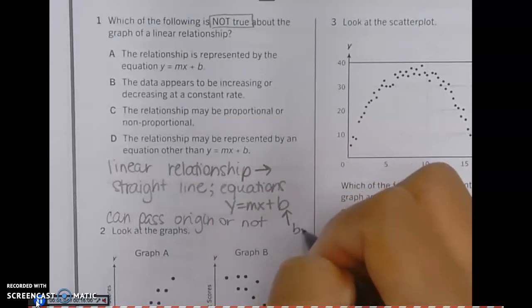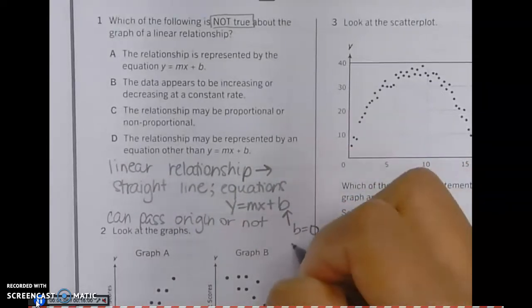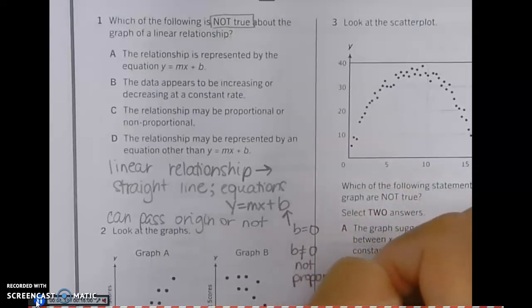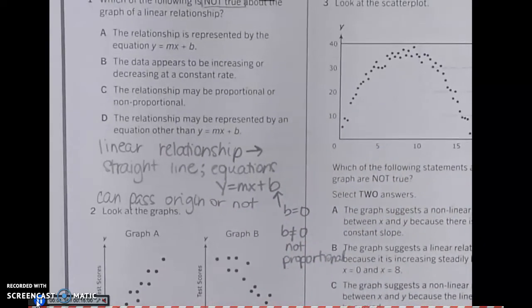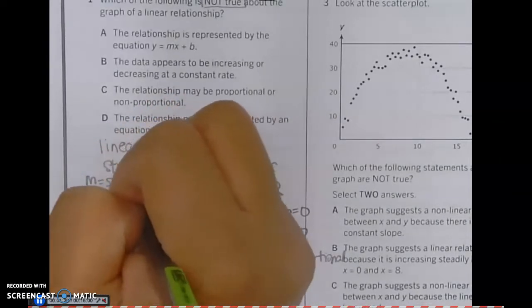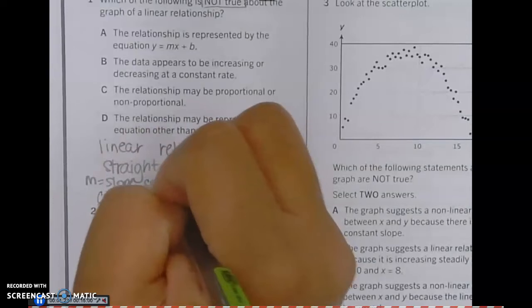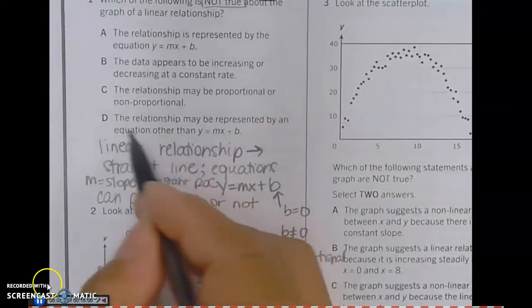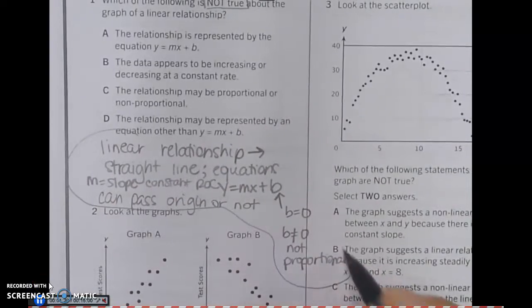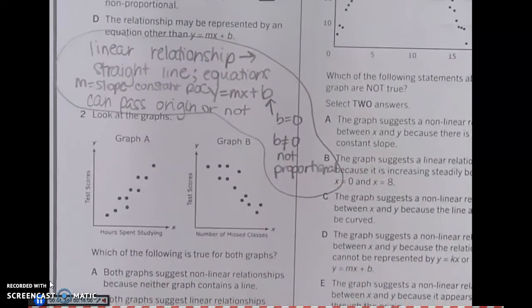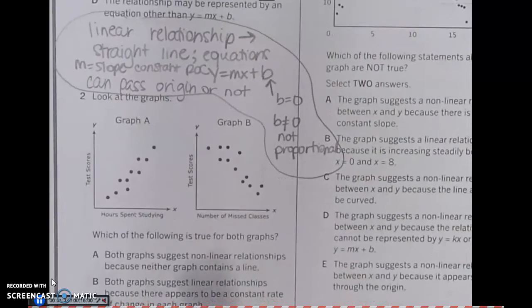That depends on if b is equal to 0, it's proportional. If b does not equal 0, then it's not proportional. Both of them are still linear relationships. And m is the slope, which means it's a constant rate of change. Constant ROC. Okay, so all of these have to do with linear relationships, and it's asking about which one does not.